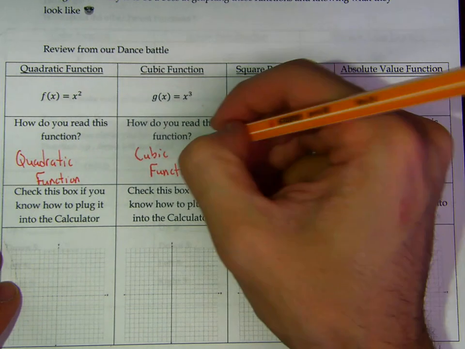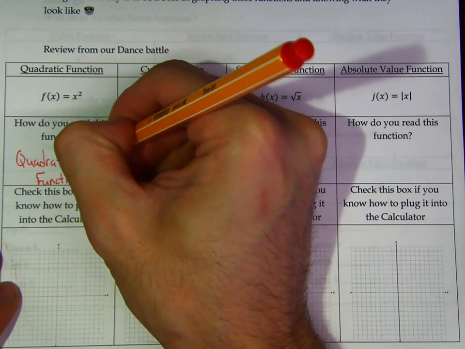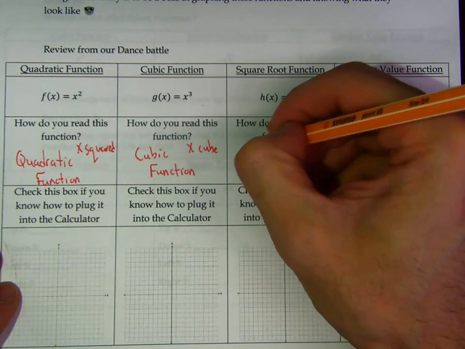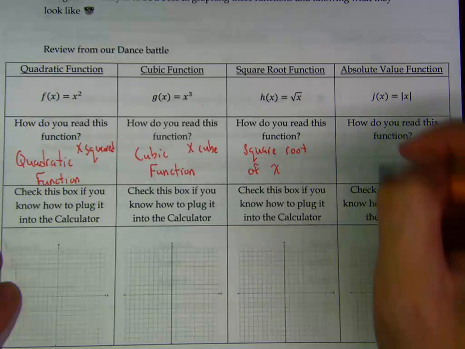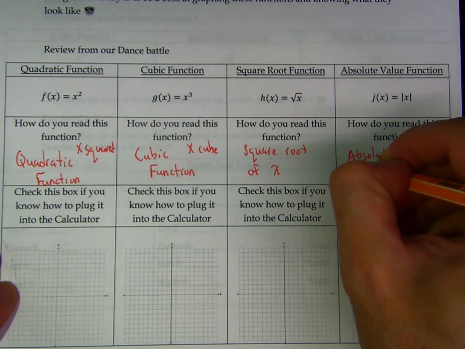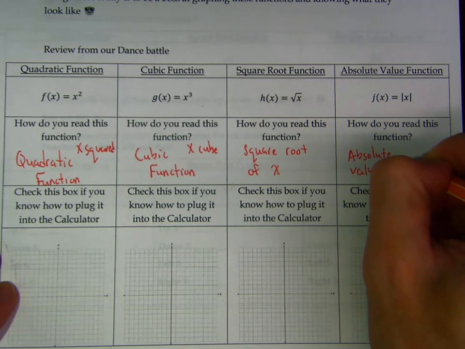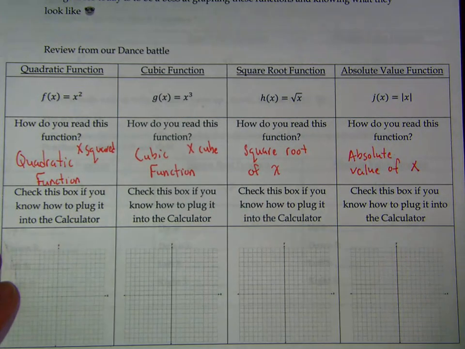You say x cubed, x squared. This is square root of x. Absolute value of x. Check this box if you know how to plug it into the calculator.